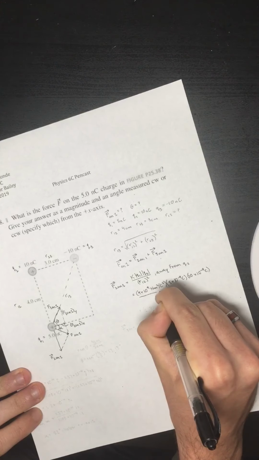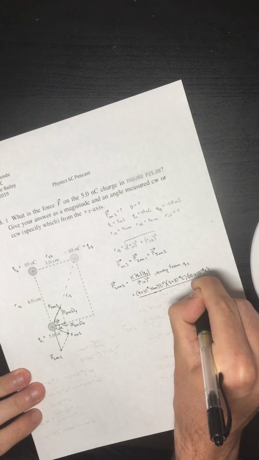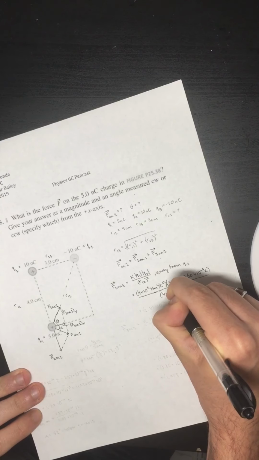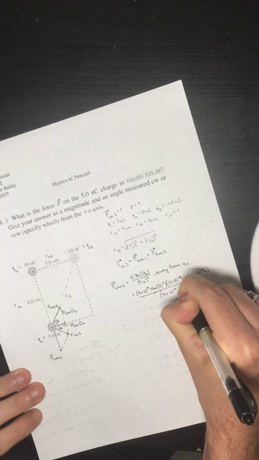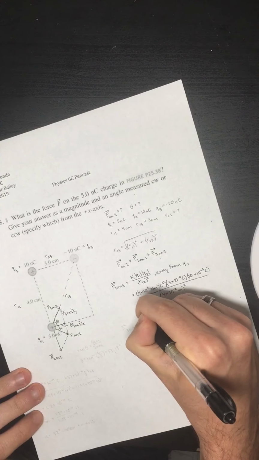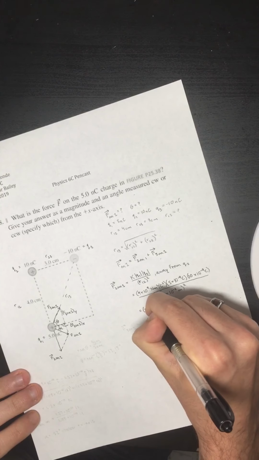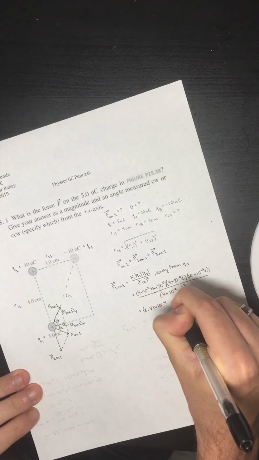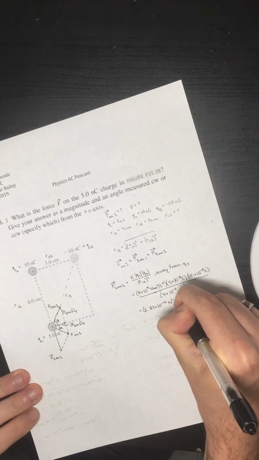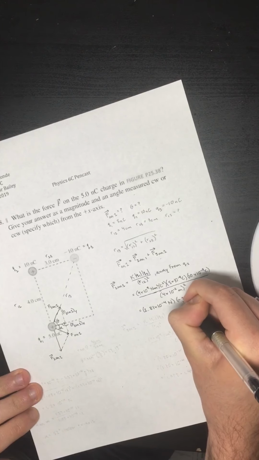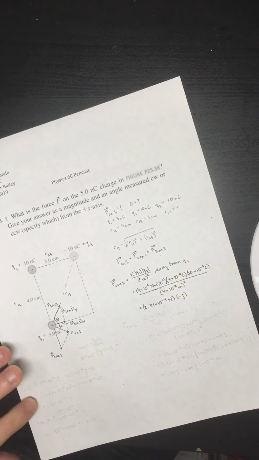And you divide it by the R distance, which was the 4 centimeters, so 4 times 10 to the -2 meters squared. And if you calculate this out, it should come out to 2.81 times 10 to the -4 newtons. And remember that this is in the negative y direction, so we're going to use the negative j for vector form.